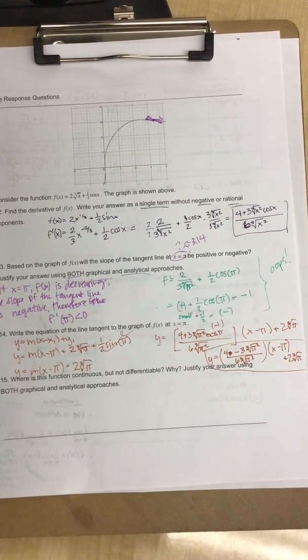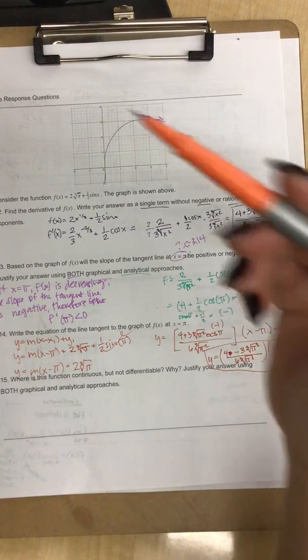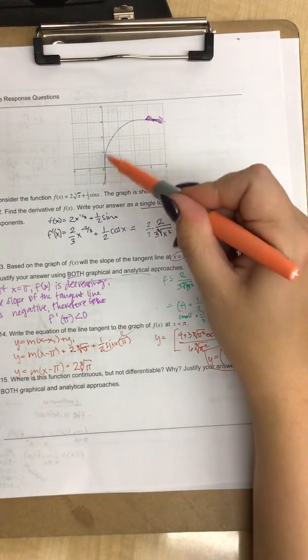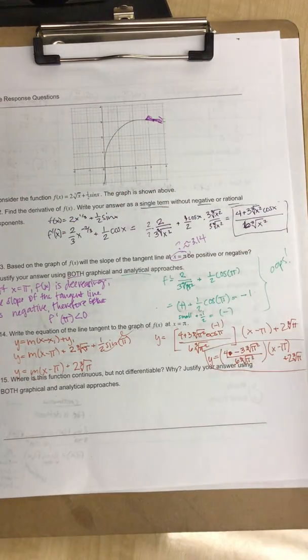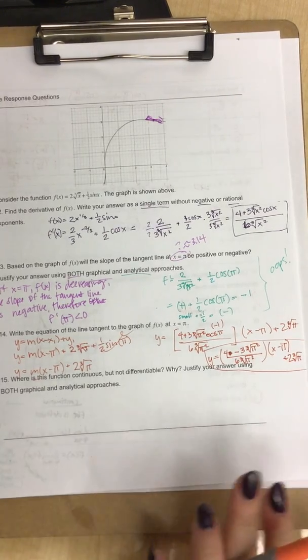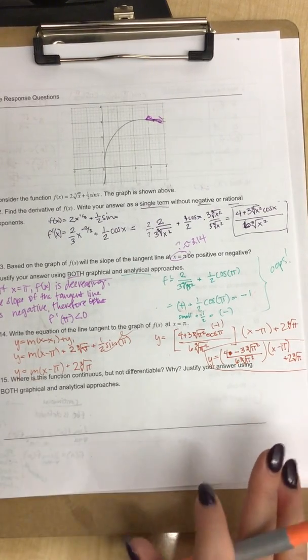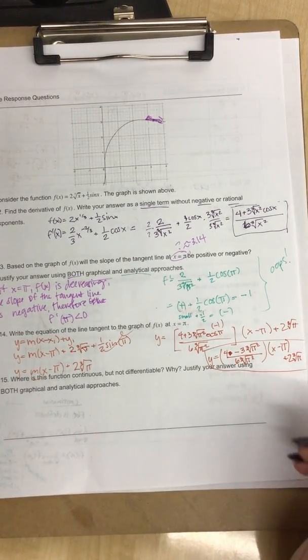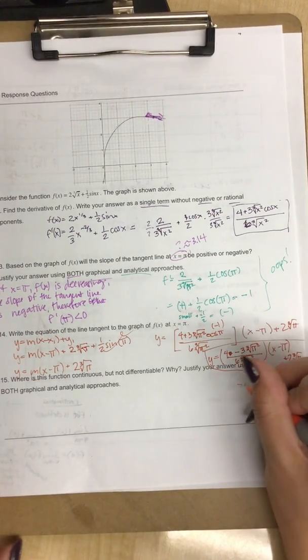All right, where is the function continuous but not differentiable? All right, so if you look at this function, okay, you will never have to pick up your pencil. It's a very smooth curve. So it's always continuous, but it's not differentiable at one point, okay? And remember our reasons. You can tell graphically, okay?